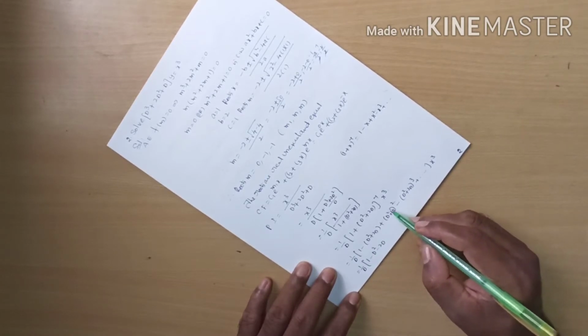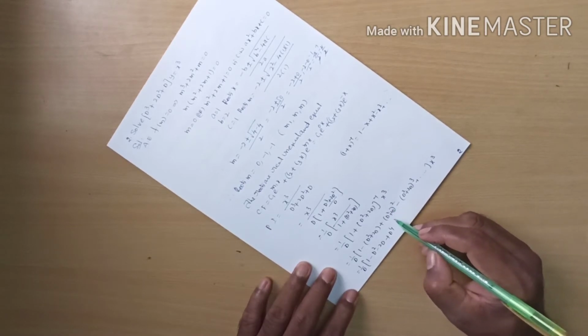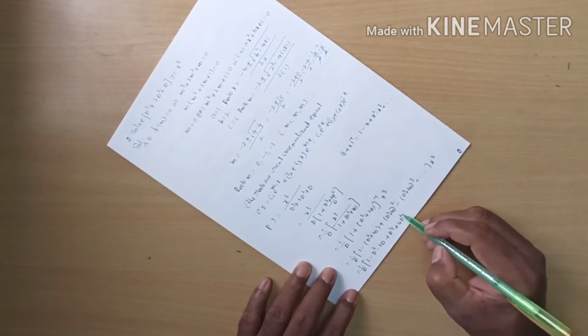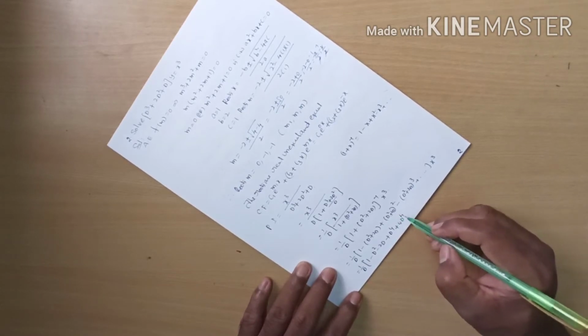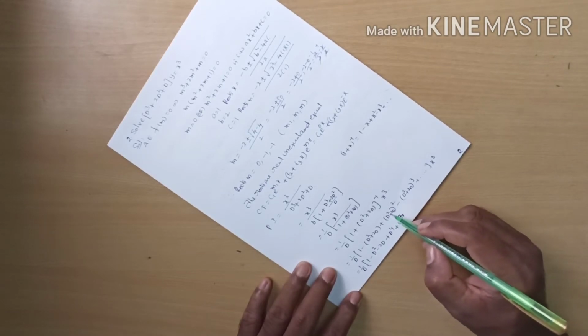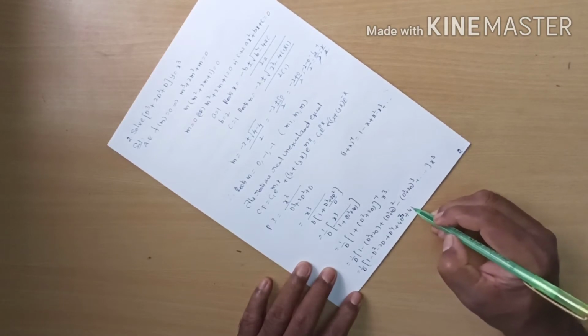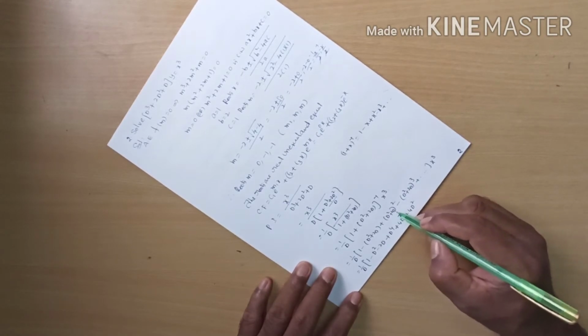Here a square term is d power 4 plus 2ab, that is 2 into d square into 2d, that is 4d power 3, plus 4d square b square term.